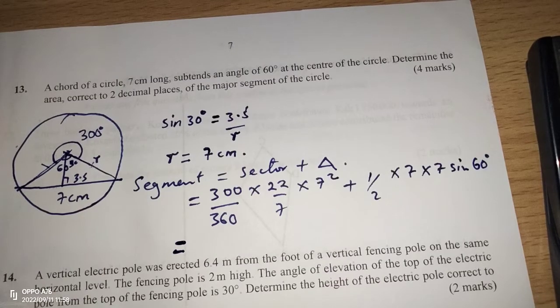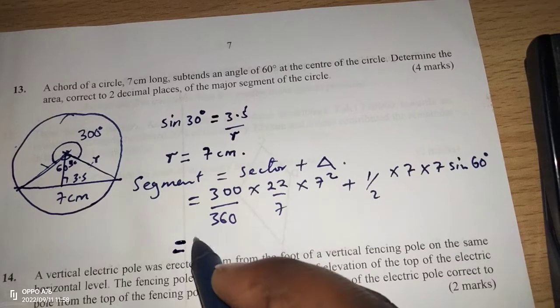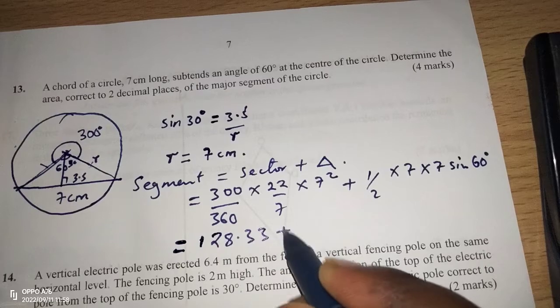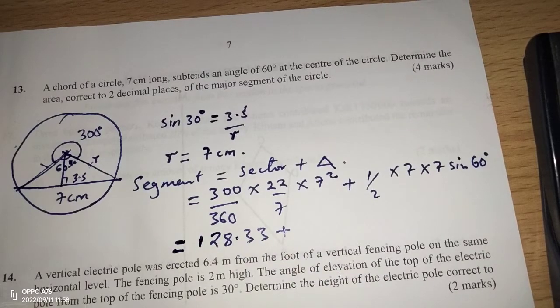So you start with 300 times 22 times 7 squared, then we divide by 360 by 7. This is going to be 128.33. Then plus the other side we have half multiplied by 7 times 7, then the sine of 60.